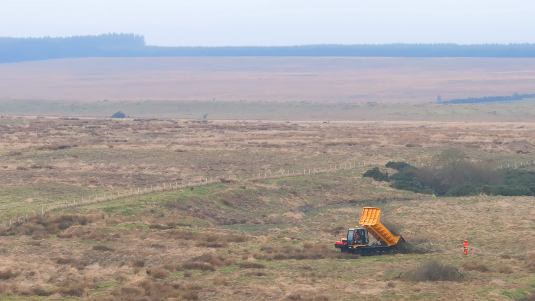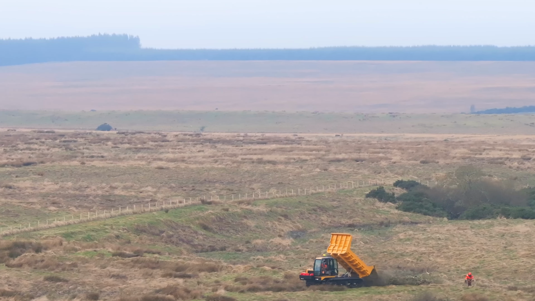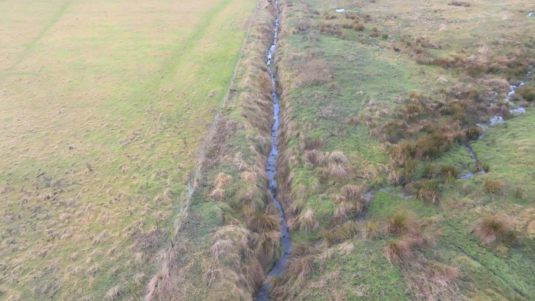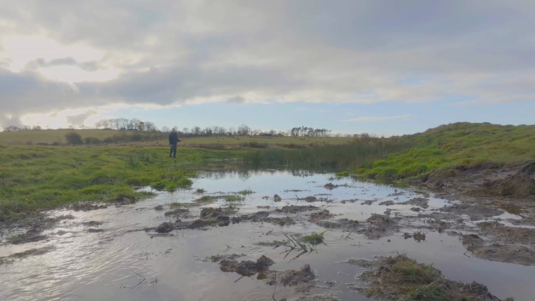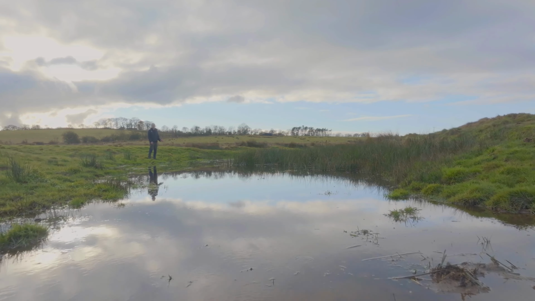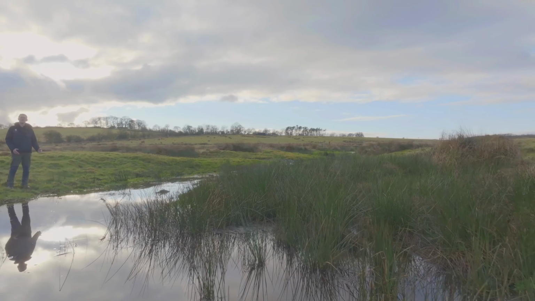Moving beyond the course of the Harwood Burn into the wider landscape, we've been undertaking measures that are designed to reverse the impact of land drainage. This essentially involves filling in the land drains existing across the landscape. And where we've got large drainage ditches, we're altering these from being narrow and deep to being wide and shallow, as we can see here.